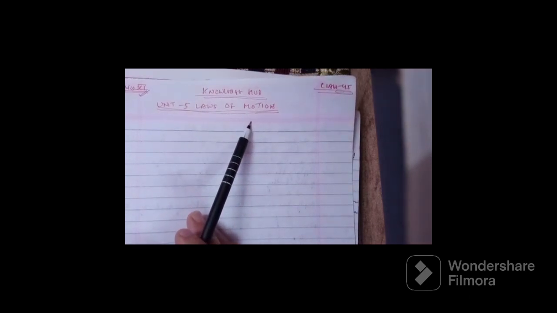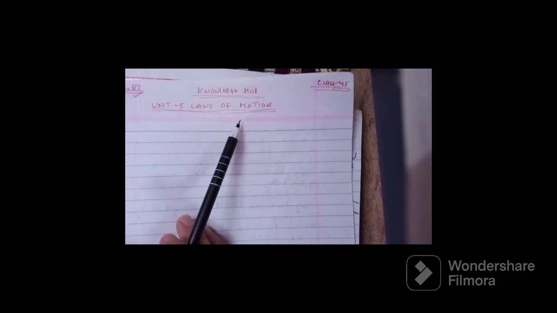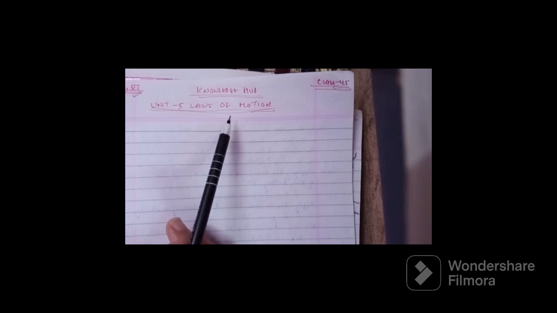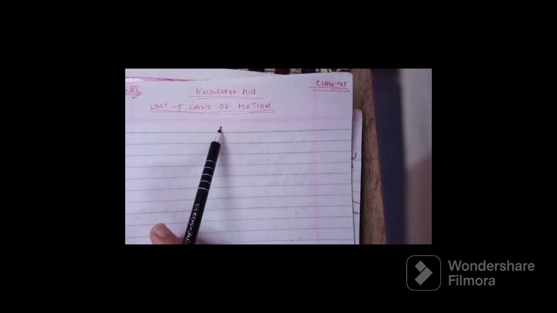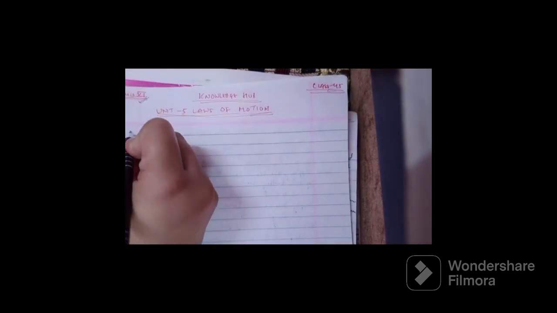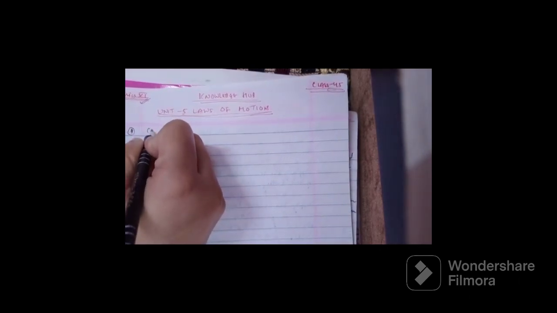In Unit 5, Laws of Motion, we had done your 44th class, wherein we had done friction and rolling friction with their numericals as well. Today we'll start discussing circular motion, which is a very important one. So without wasting our time, we'll start discussing it.